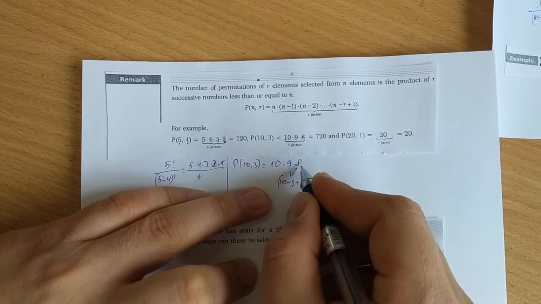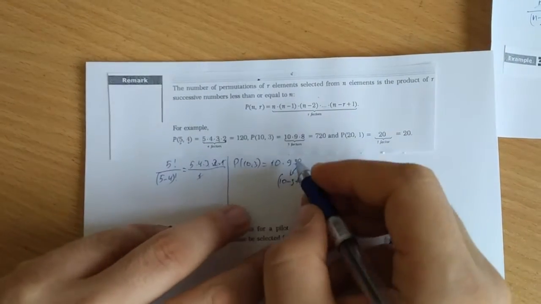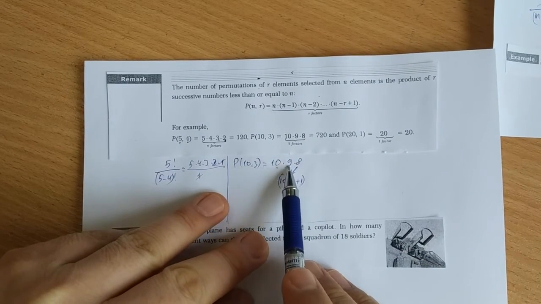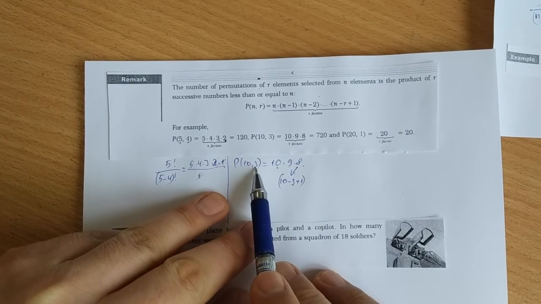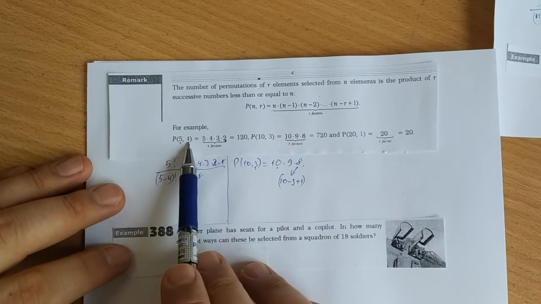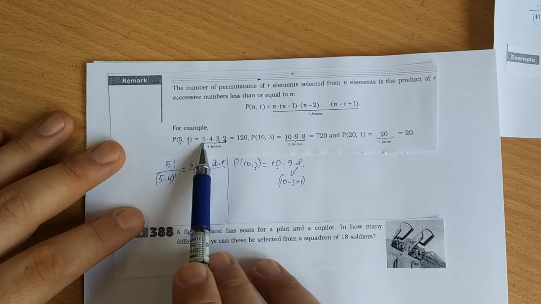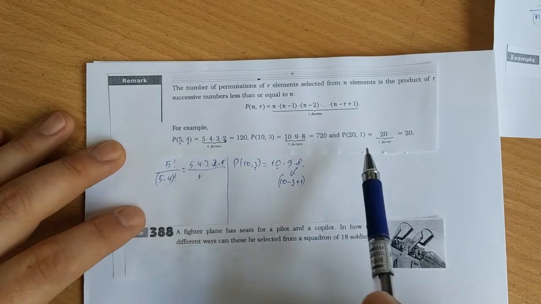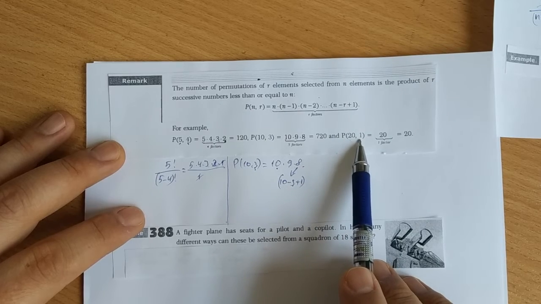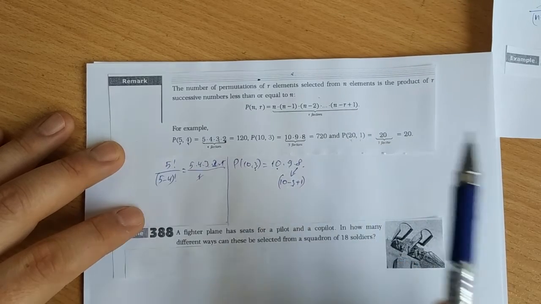This is correct. So, how many factors do we have here? 1, 2, 3. How many numbers are we choosing? 3. Here as well, we are choosing 4 elements from 5, and we have 4 multiplications. In this example also, we are selecting 1 from 20, so the factor is 1. Just 20, that's all.